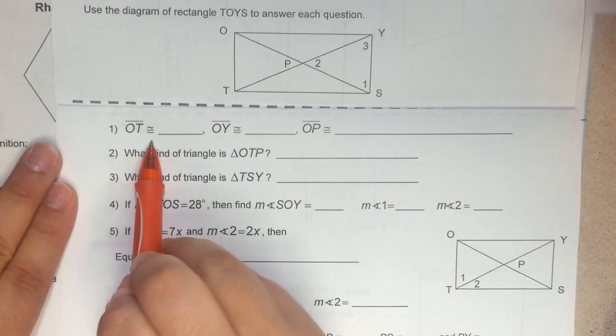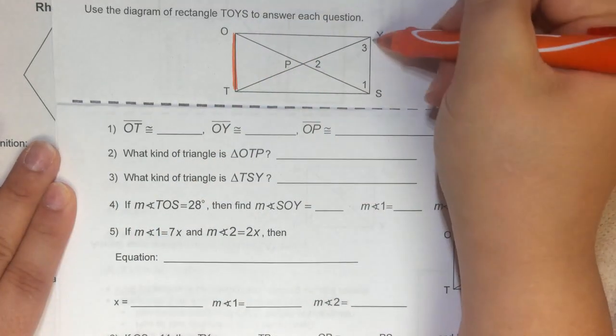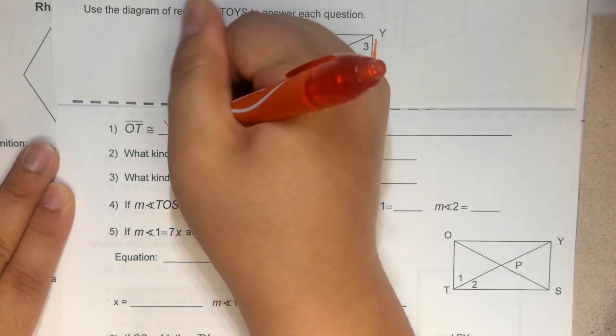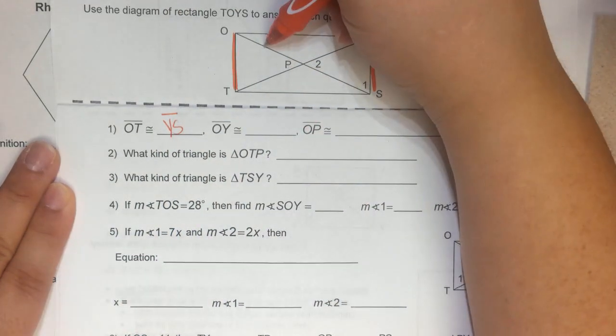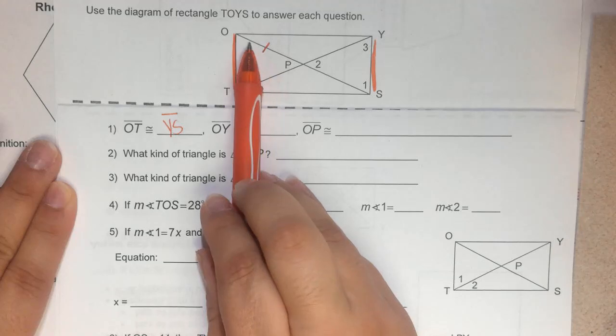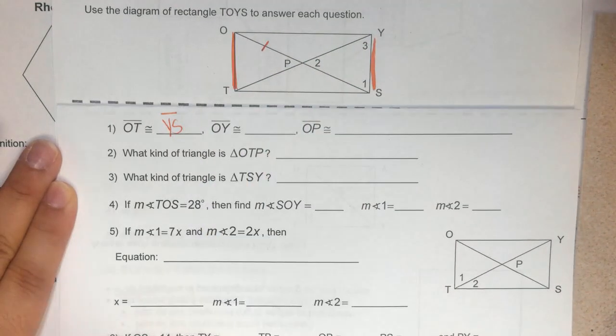What is OT congruent to? What's this the same as? YS. Do y'all agree those are going to be the same? Yeah. What is OP congruent to right here? PS, YP, any of those. It can be any of those because it's a rectangle.